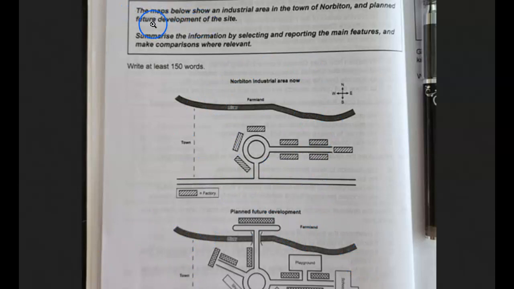So let's look at the instructions and maps below. Show an industrial area in the town of Norbiton. Summarize information by selecting and reporting the main features. That's what we're looking for. The main features. Not just any features, but the main ones. And make comparisons where relevant. All four of those verbs, summarize, report, select, and make comparisons, are important. If you do those four things, you'll achieve high in task achievement.